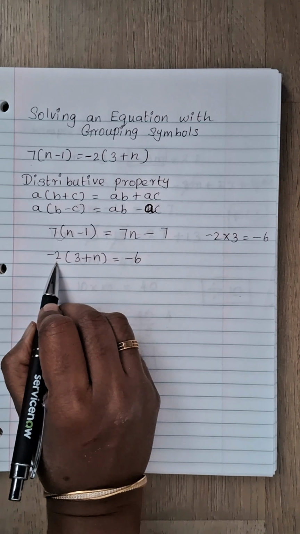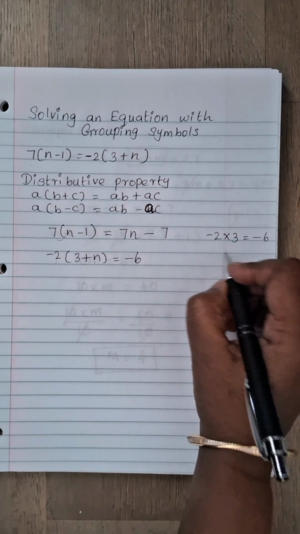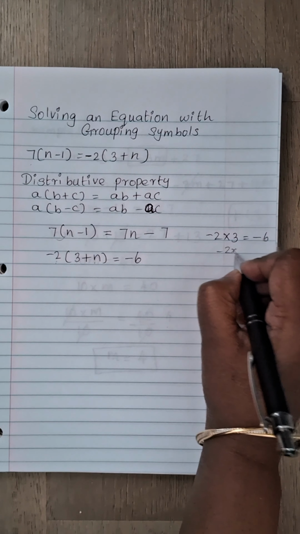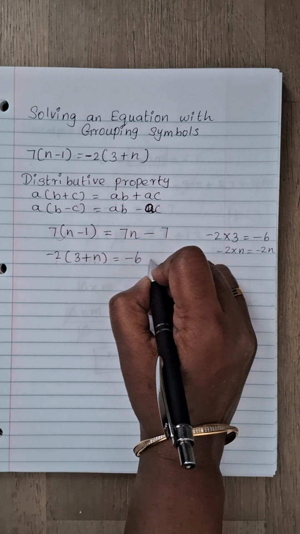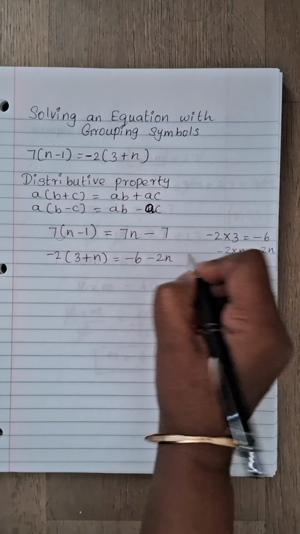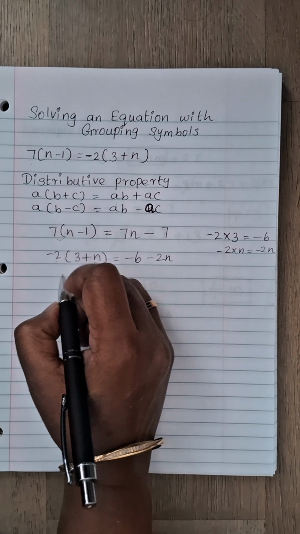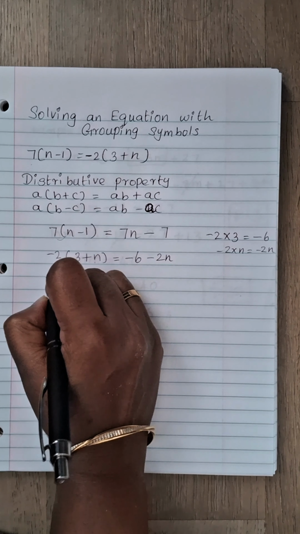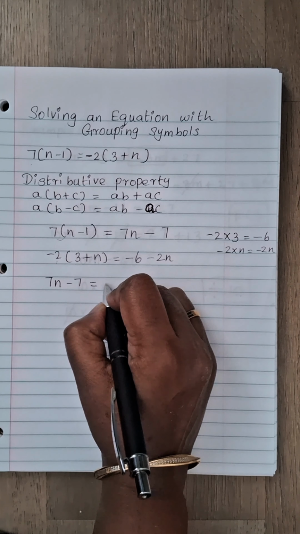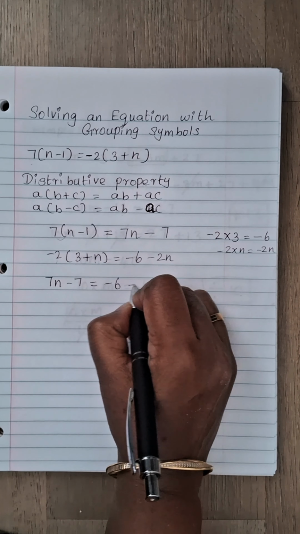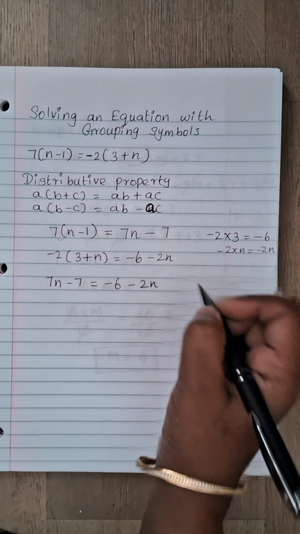Then −2 multiplied by n is equal to −2n. So this is our right side. Let's equate both sides: 7n − 7 is equal to −6 − 2n.